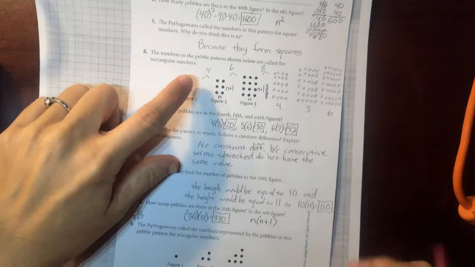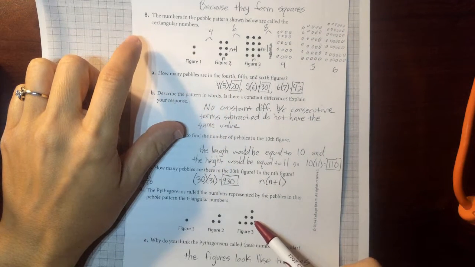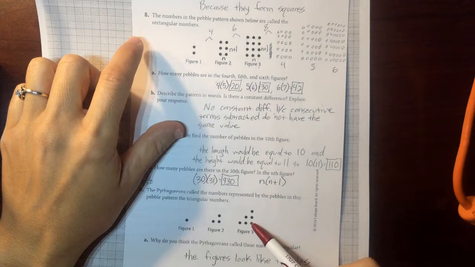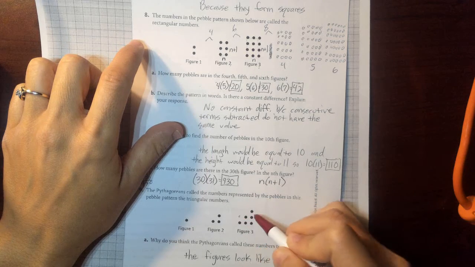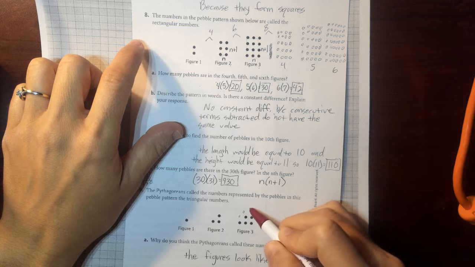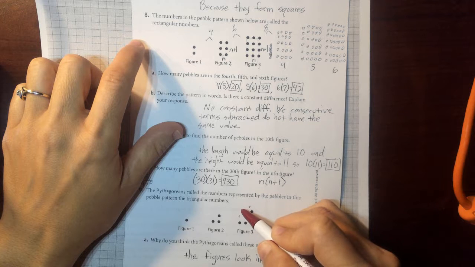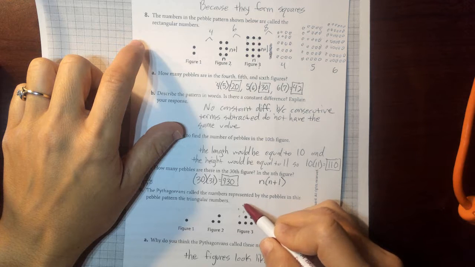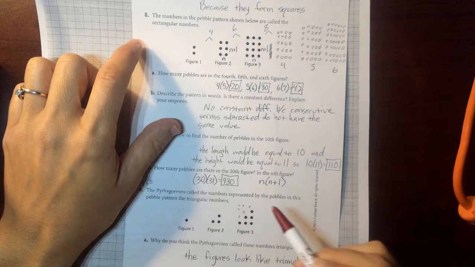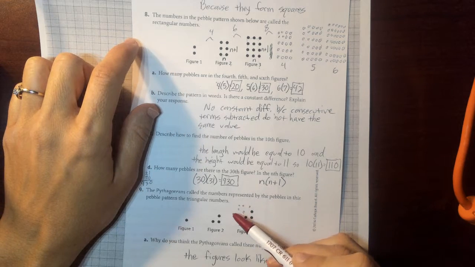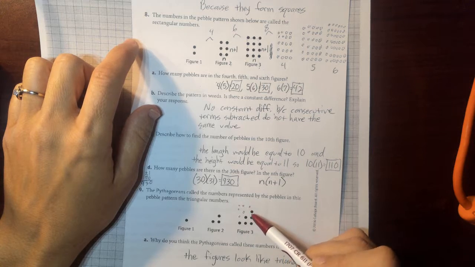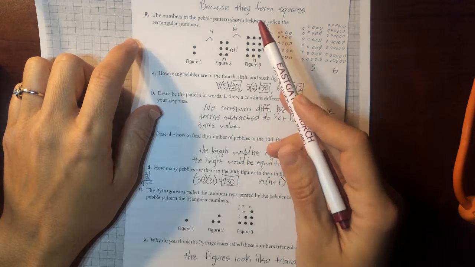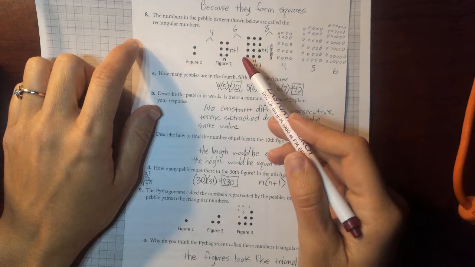So here are the rectangular numbers, and here are the triangular numbers. If I add this same triangle on top of that one, doesn't that look like the rectangular one? It does, right?